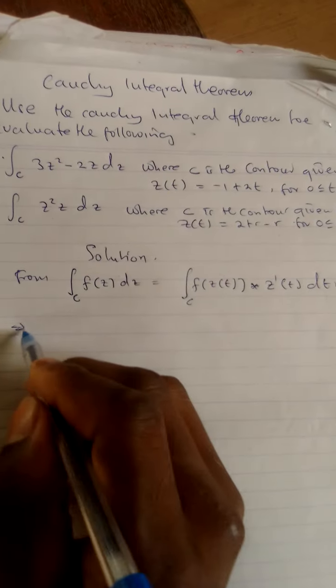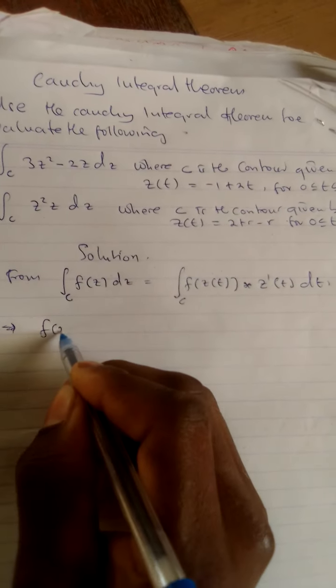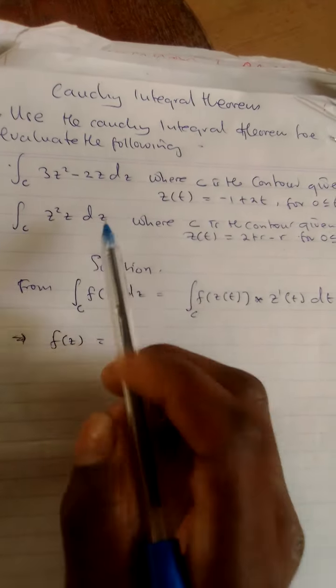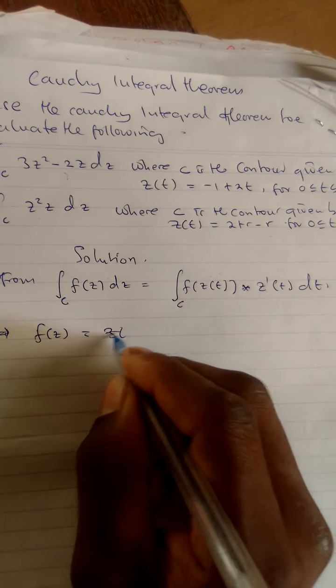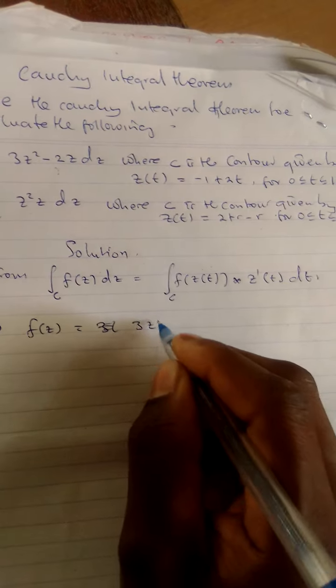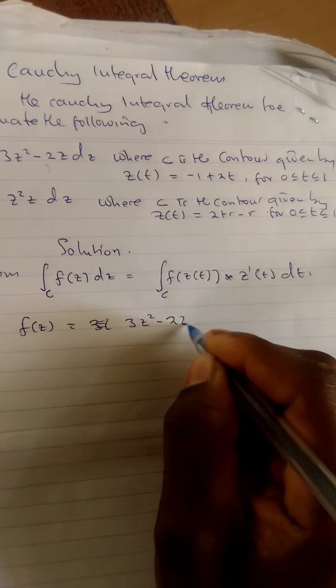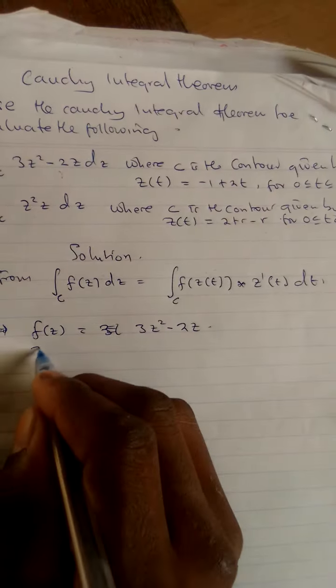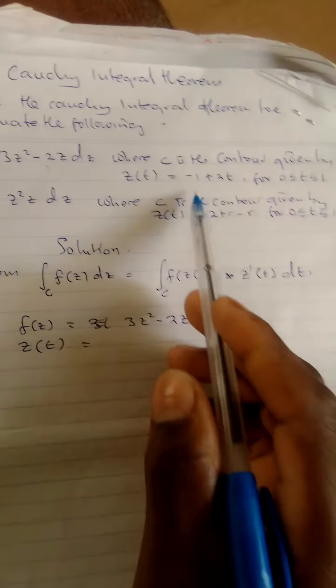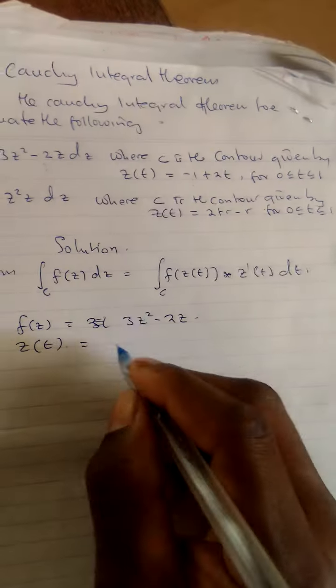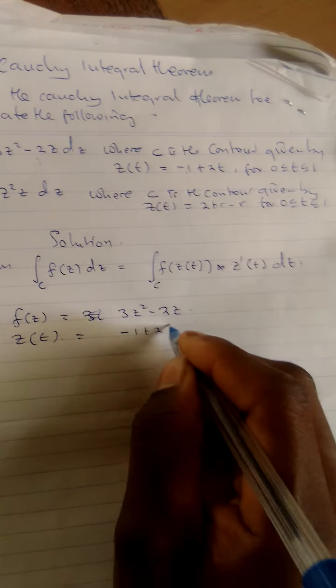So we have a function of z from the equation, which is 3z squared minus 2z. We have been given that z(t) is -1 plus 2t.